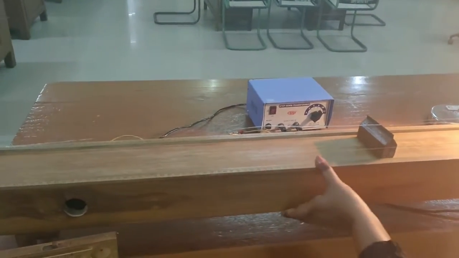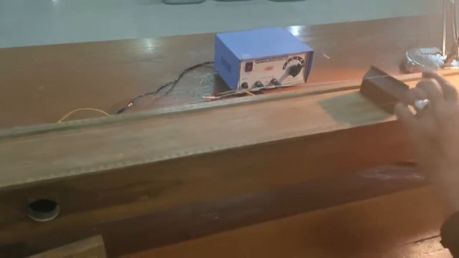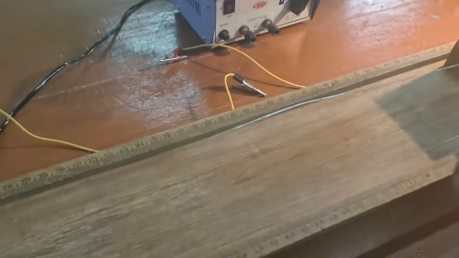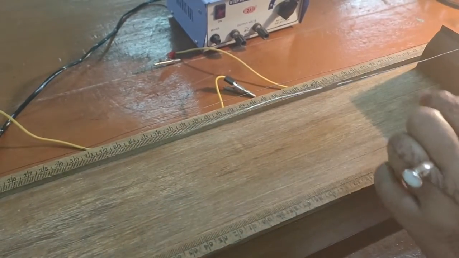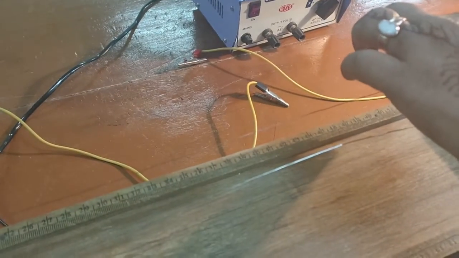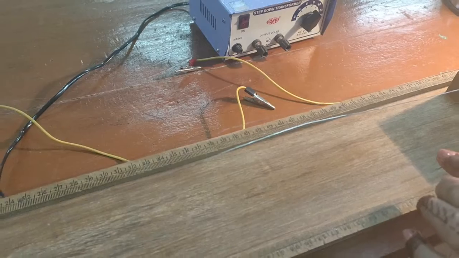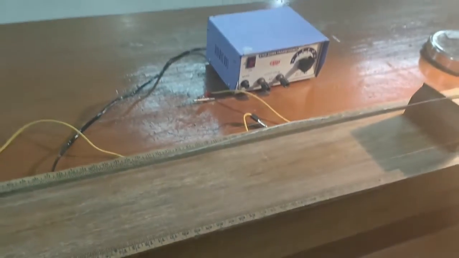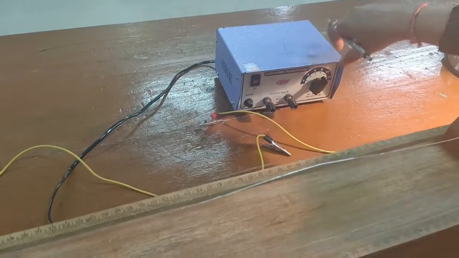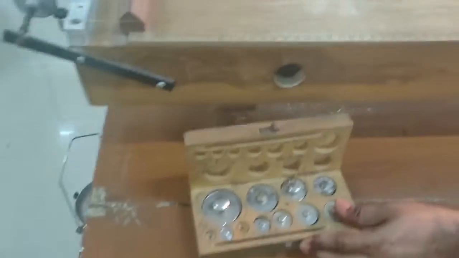Apparatus required: sonometer wires of different materials. Here we are using three different materials. This is the constantan one, this is the brass one, and this is the copper one. So copper, constantan and brass, three different materials we are using in the sonometer. Also a step down transformer, horseshoe magnet, weights and connection wires.